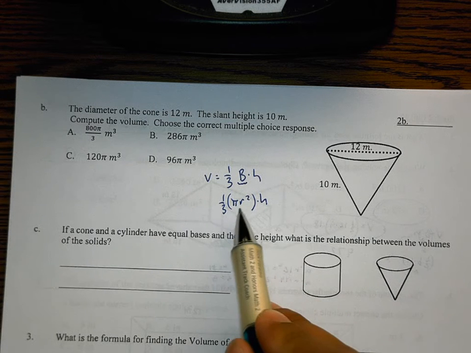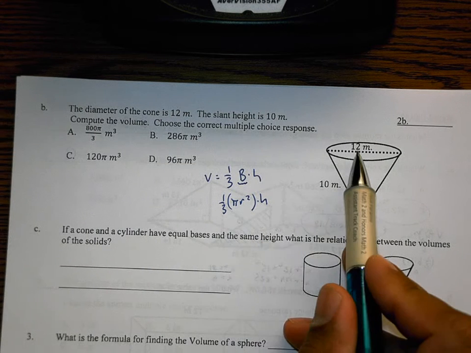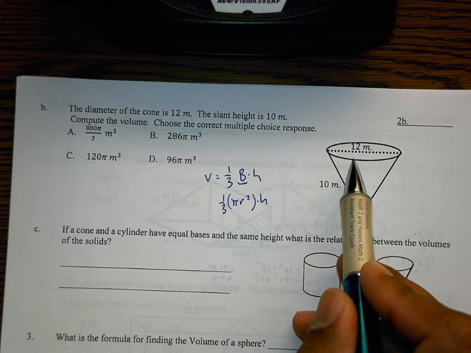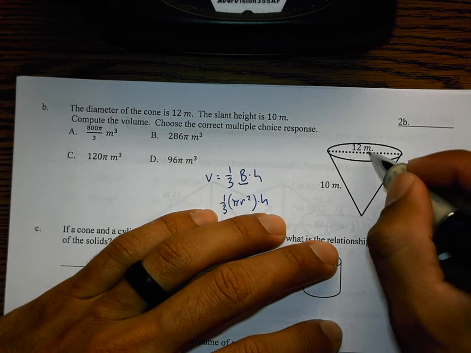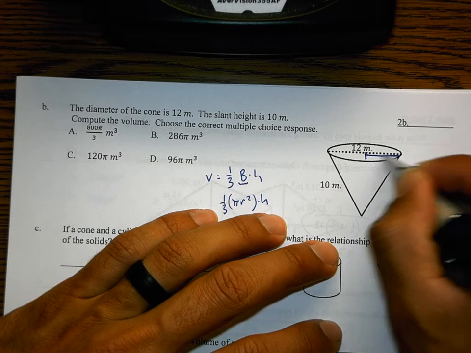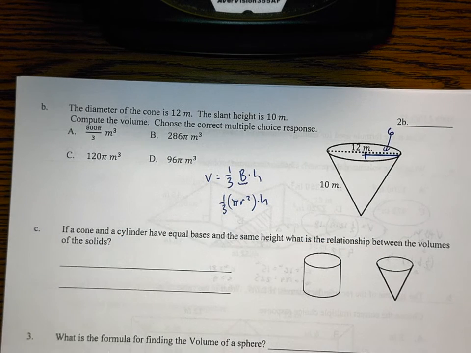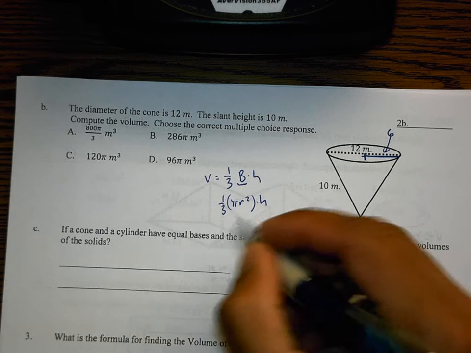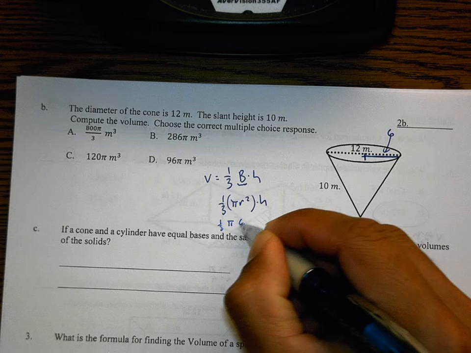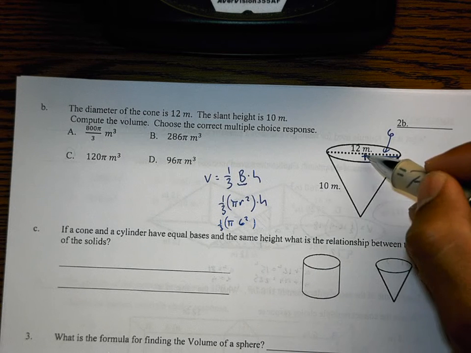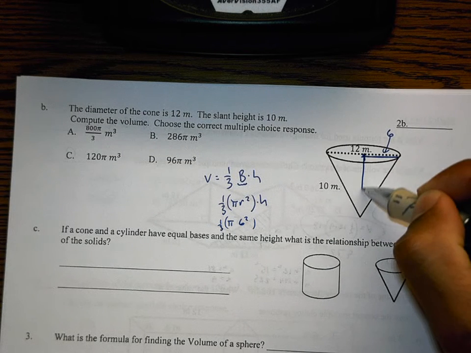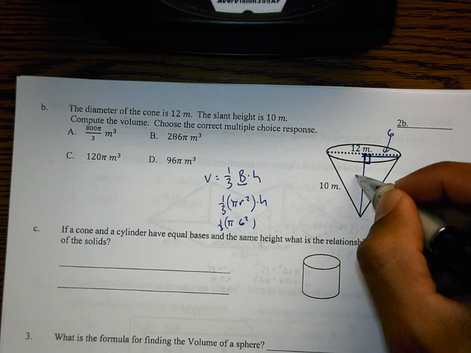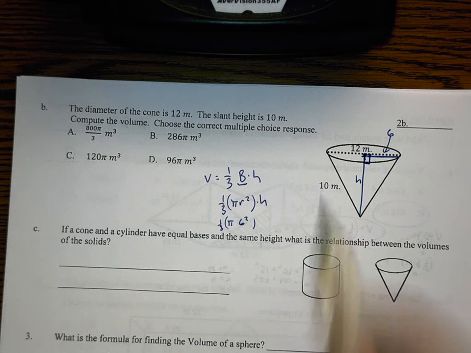Now in this formula, R stands for the radius, and if you look at this thing, they did not give me a radius, they gave me a diameter. So I have to calculate what is the radius from here to here. It's 6. We should not be using 12, we should be using 6. 1/3 pi times 6 squared. And then the height has to go from the middle all the way to the apex or the highest point. I need this height, not the slant height.